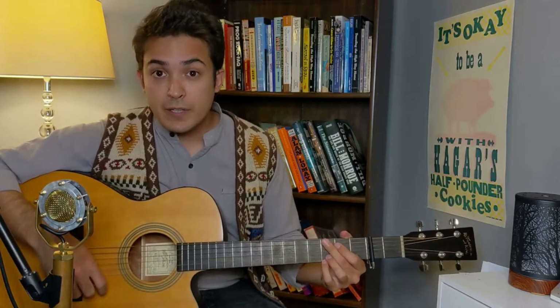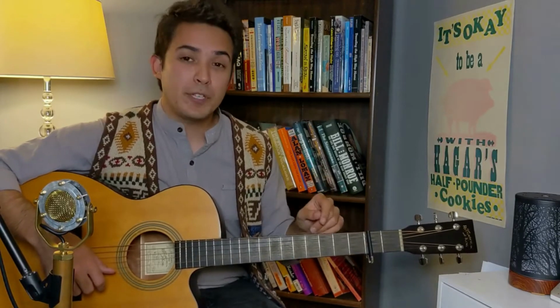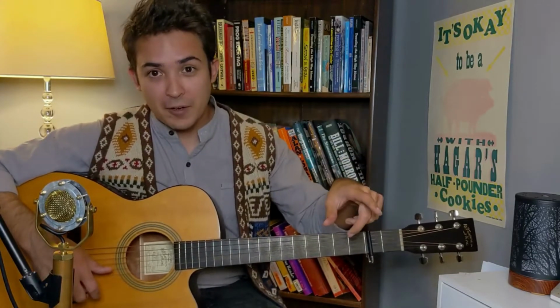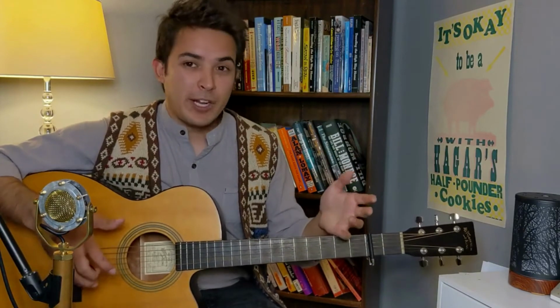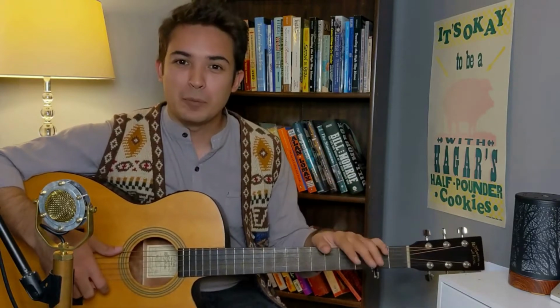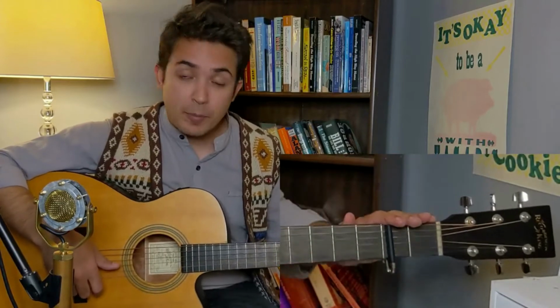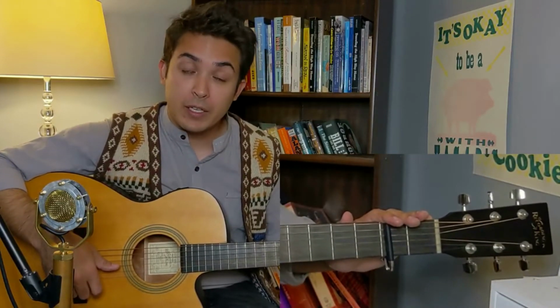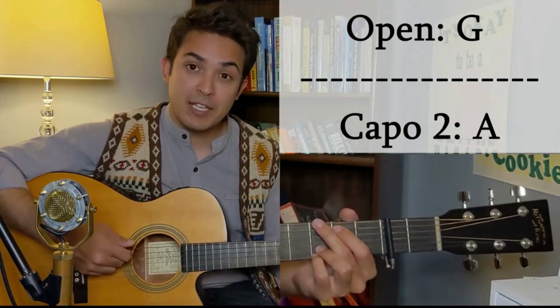So what that means is that if somebody has their capo on the 2nd fret, all the chords that they're playing are going to be 2 half steps higher. And you can get into the music theory of that. Right now I'll just go through really quickly the more common places you're going to see it and explain it. So right now my capo's on the 2nd fret. I'm going to play the shape that I played before for a G chord, but now it's going to be an A chord.